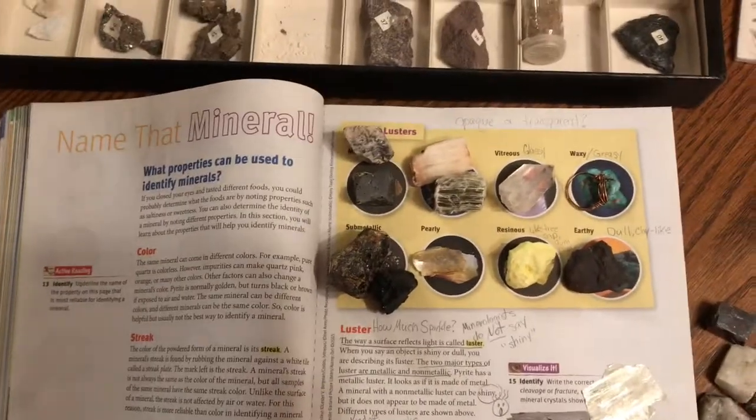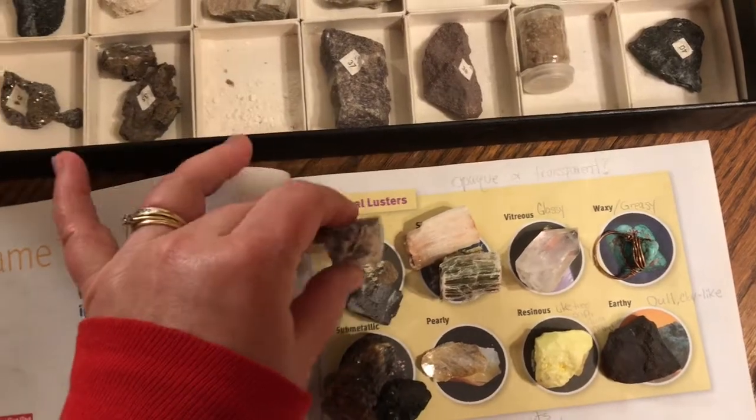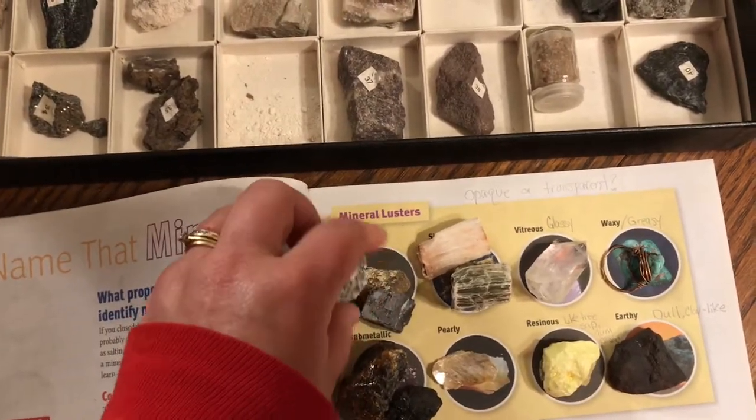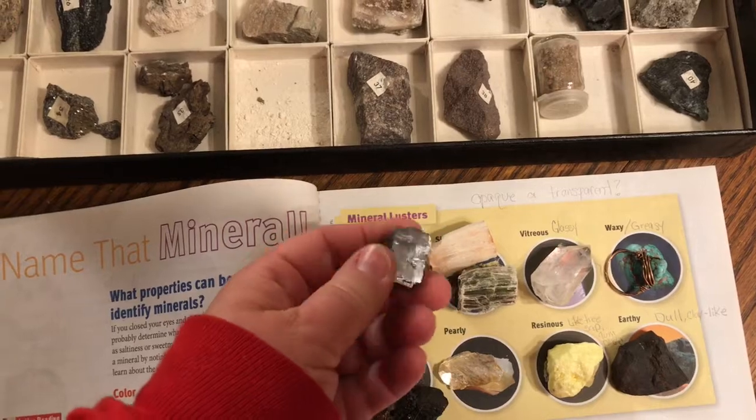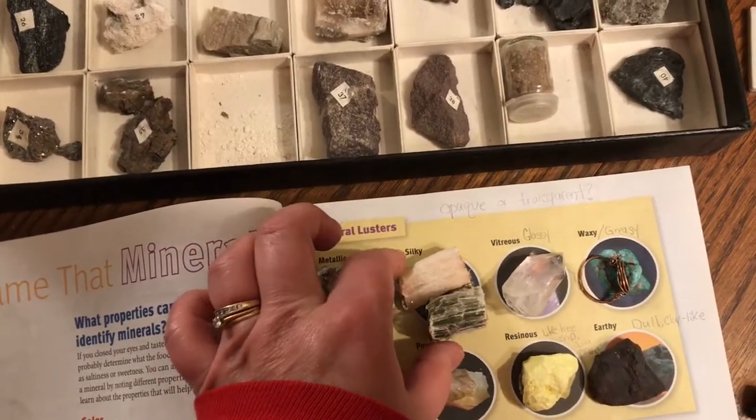Let's take a little look at the ones that they have in our book. Here is metallic up here. So we have some metals. This has some silver in it, and this one has some lead in it. That's galena. The next one they talk about is silky.